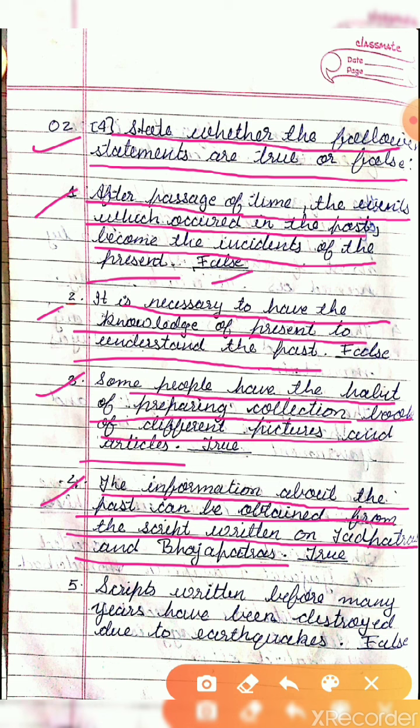Yes, we can easily obtain information of the past. Tadpatra and Bhojpatra were very important, from which we were able to know the administration of the king who was ruling at that time. Even treaties were signed on Tadpatra. So the answer is true.